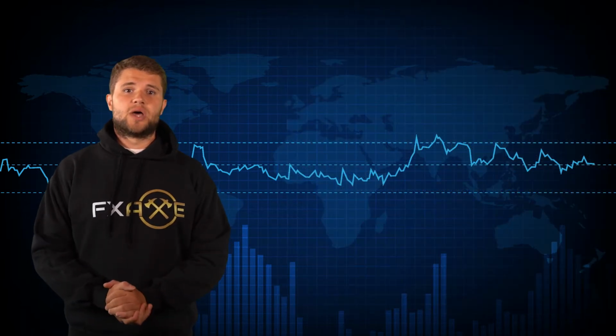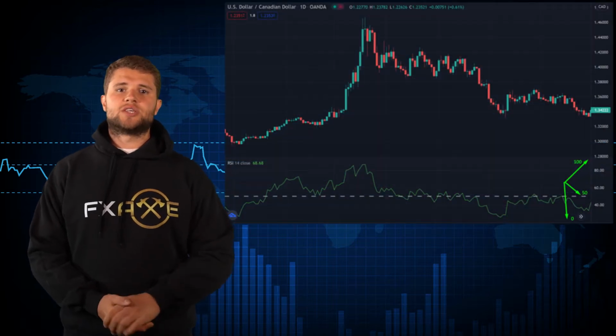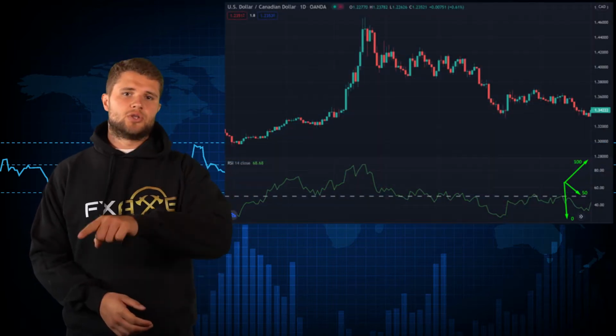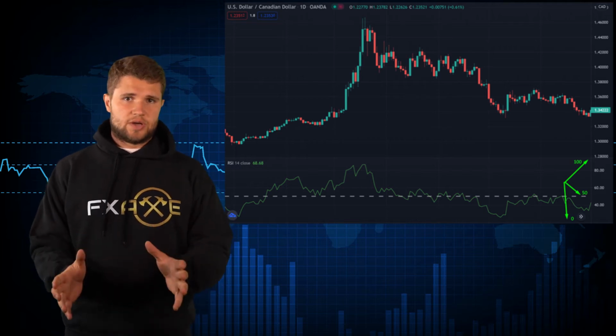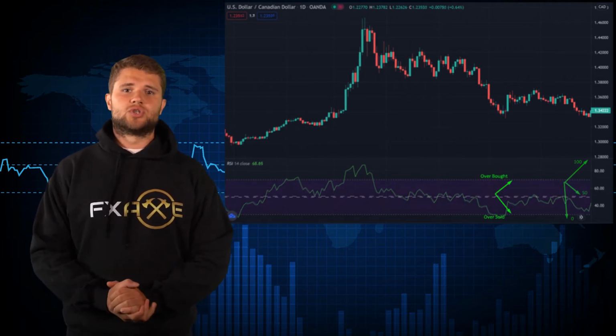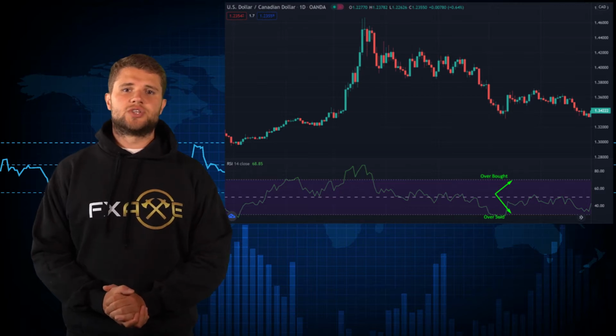The RSI measures the speed and change of price movements. The RSI oscillates between the levels of 0 and 100, and the middle line at the 50. Traditionally, the RSI will come with the levels of 70 and 30 marked on the chart, as these are often considered the overbought and oversold levels.